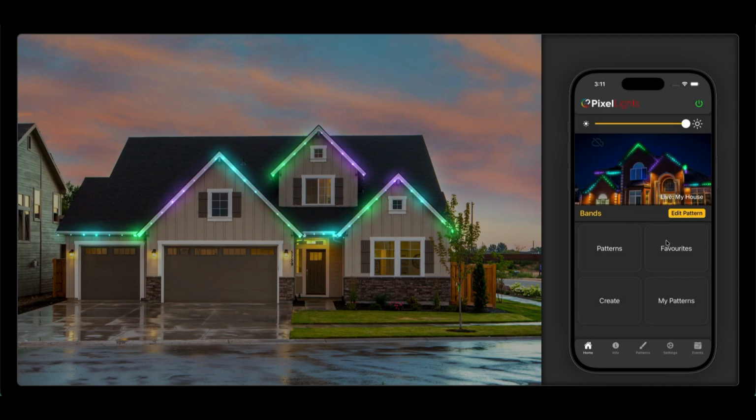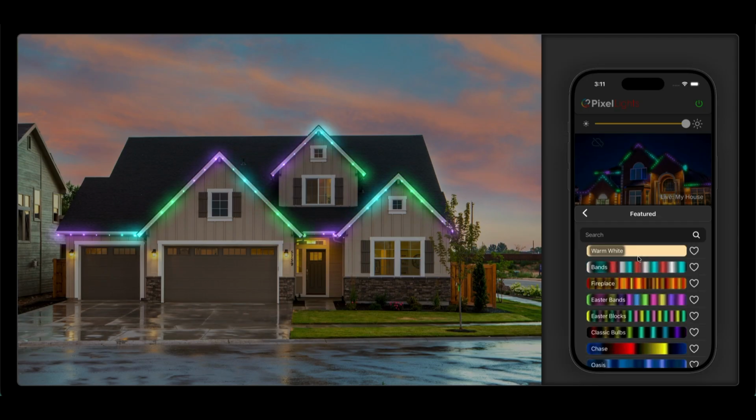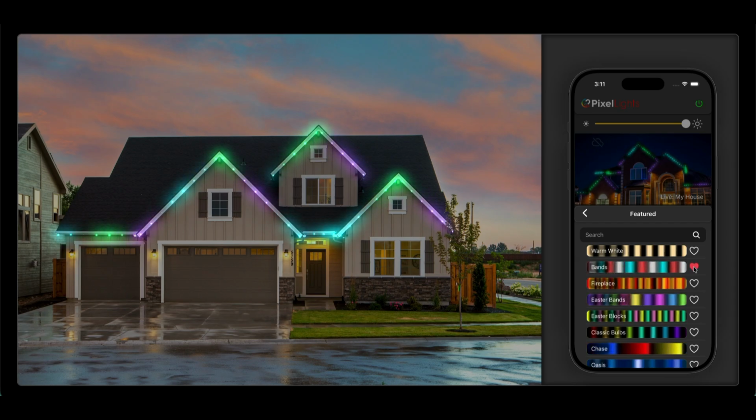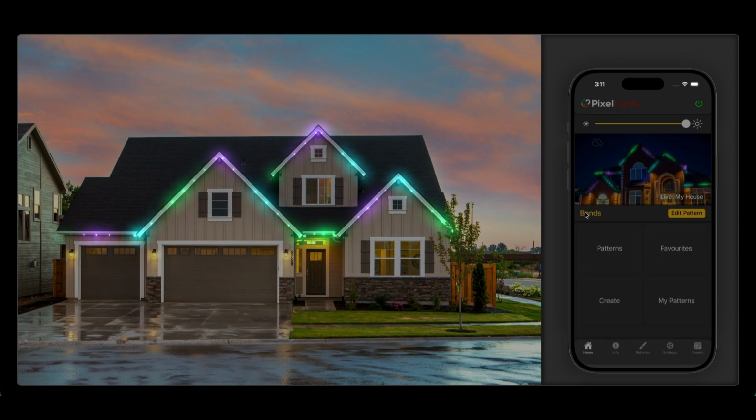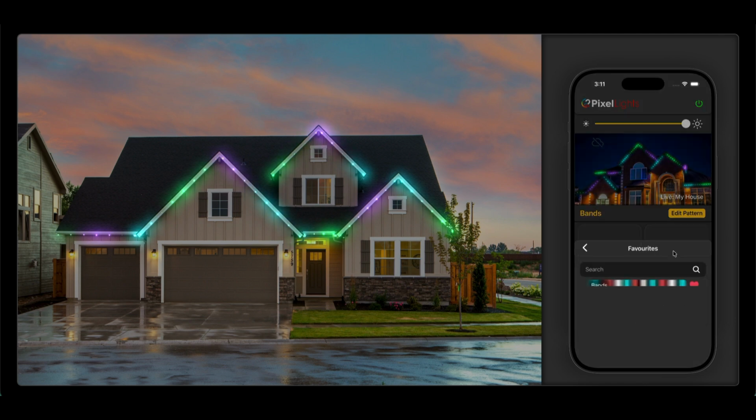Let's say there is a pattern you use a lot and you are tired of searching for it every time. Favoriting patterns makes it easy to quickly find exactly what you want. To favorite something, click the heart icon next to the pattern preview. After a pattern has been added, you'll see it in your favorites list by clicking the favorites button on the home screen.